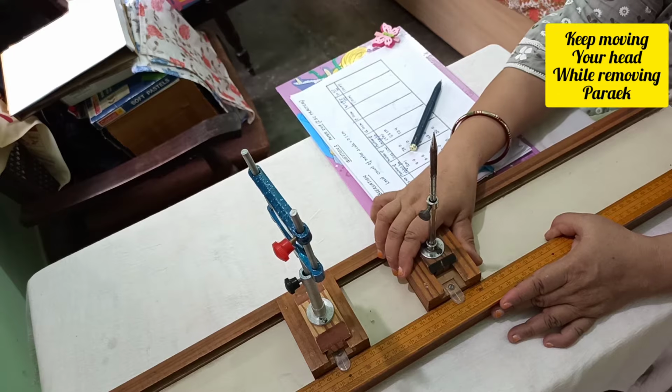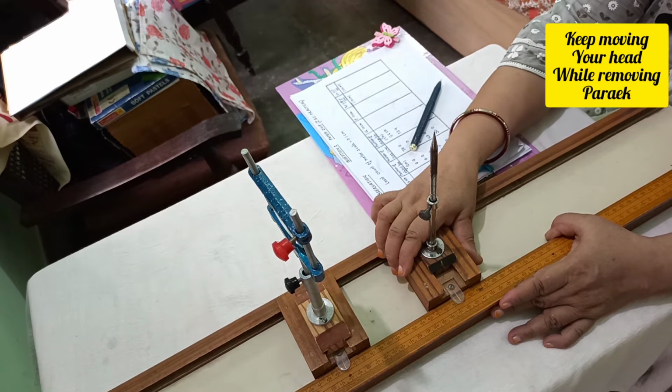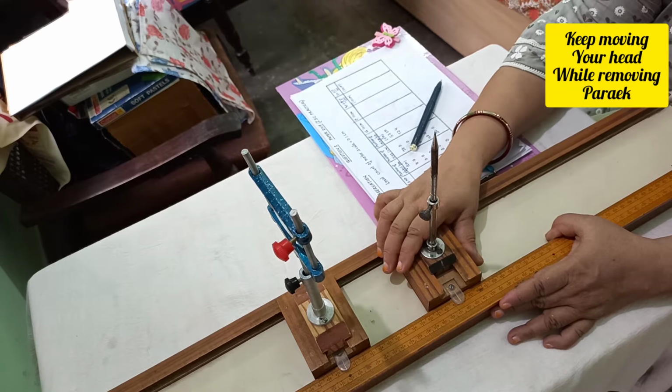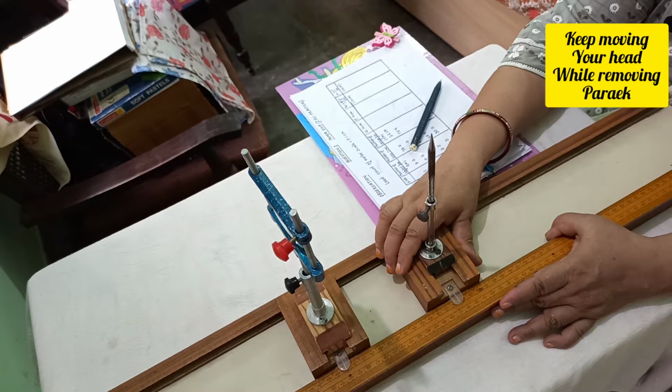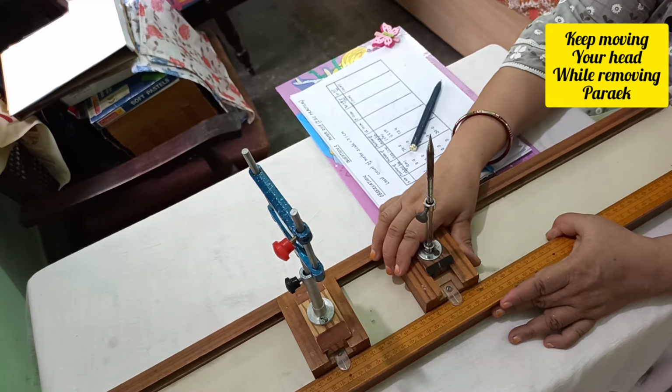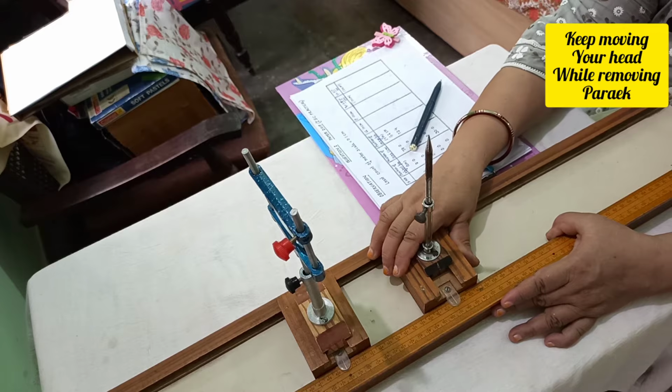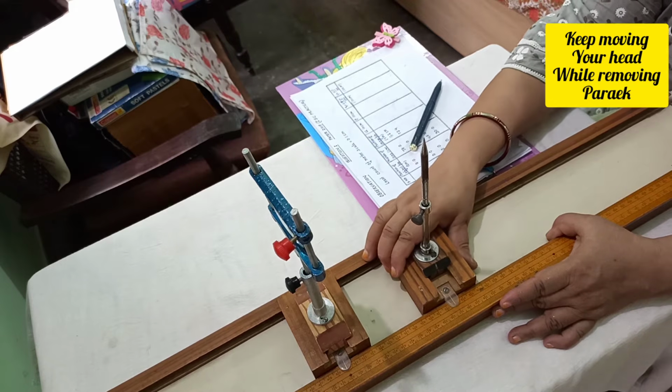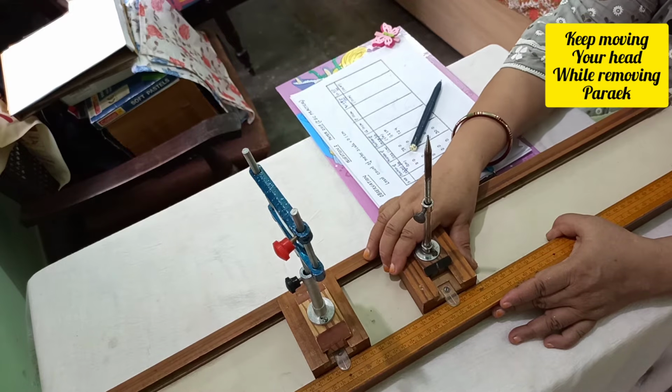Now I'm near to the removal of parallax, but I want you to observe my head movement. And the parallax is removed actually. But I confirm it by shifting the image pin a little, 1 millimeter in the forward direction and 1 millimeter in the backward direction.